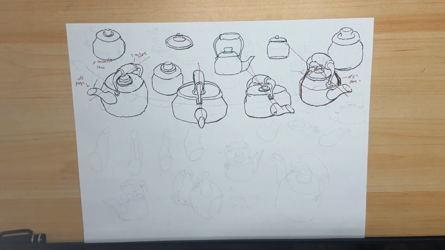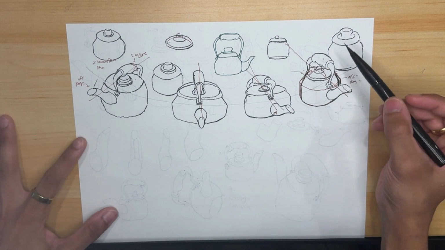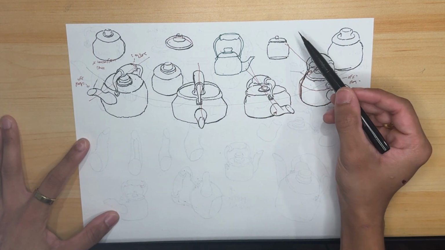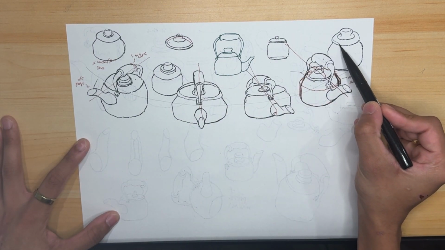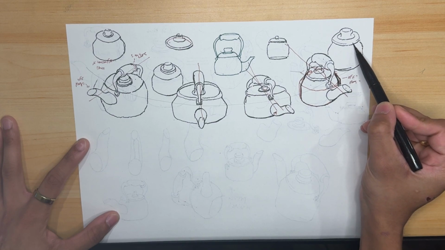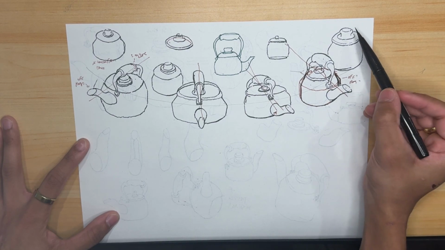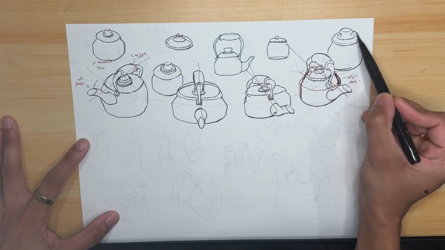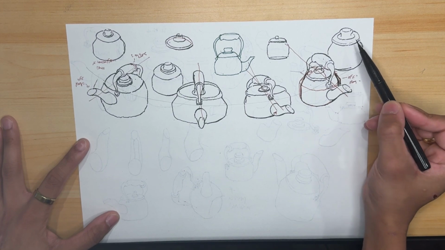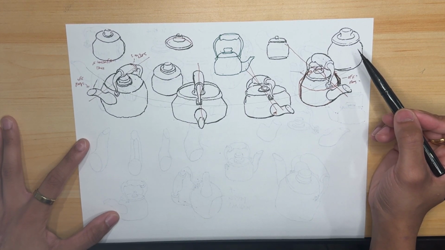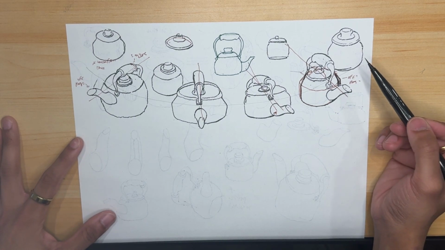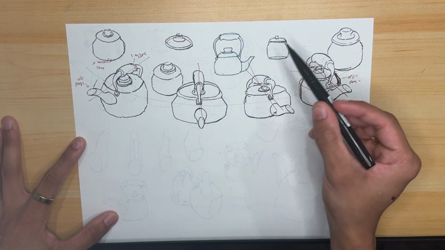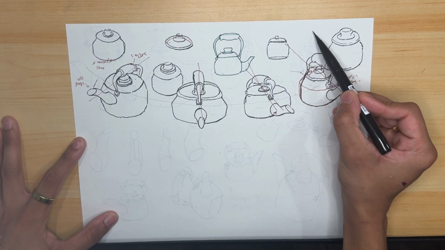Is that correct? It's this shape. Right. It's this. It's jutting out. So I need to, but it's very subtle too, so I need to figure that out. Because.